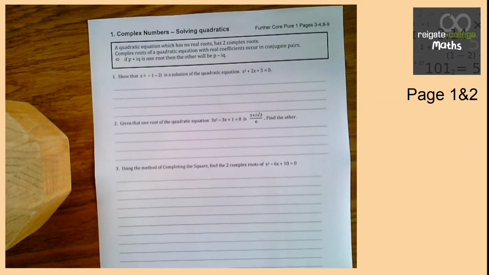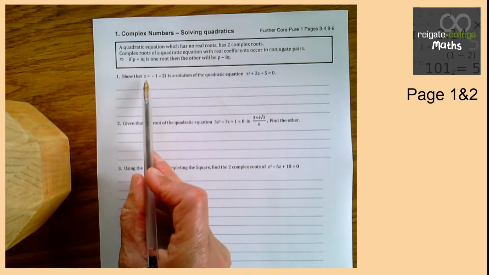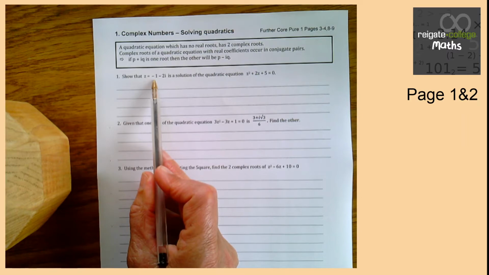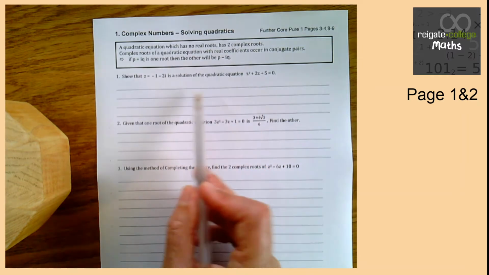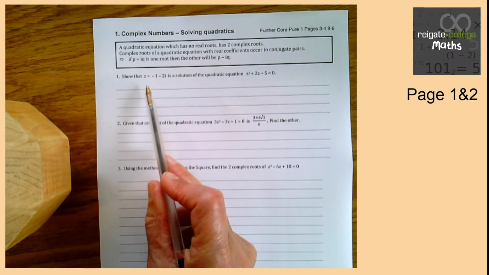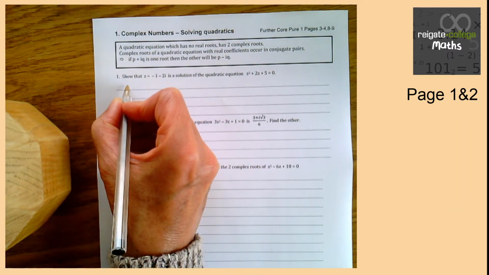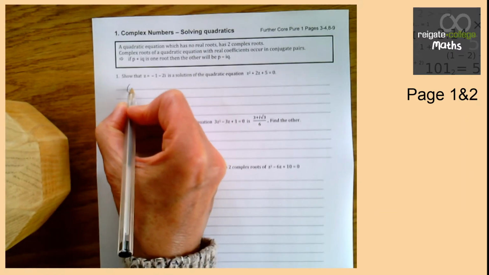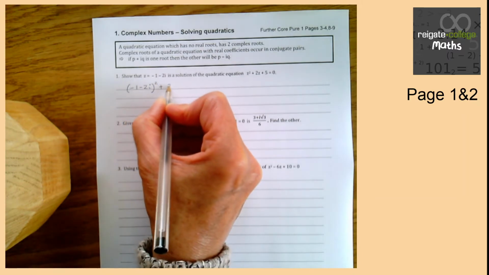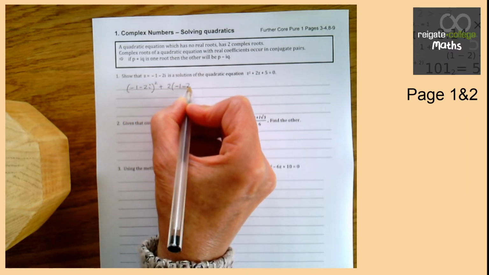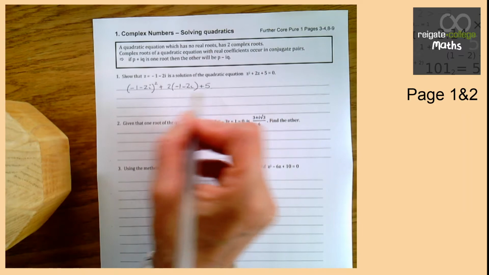Moving on to page 2, where we are looking at quadratics. Show that z equals minus 1 minus 2i is a solution of this quadratic. So there are two approaches here. You can either substitute it in. So if we substitute this into this equation, then we're going to get minus 1 minus 2i squared plus 2 multiplied by minus 1 minus 2i plus 5. We don't put it equals 0 because we don't actually know that it is yet.